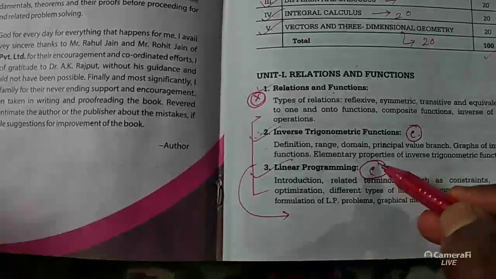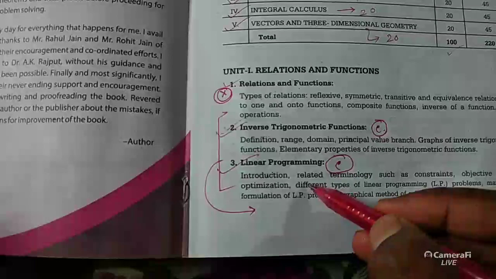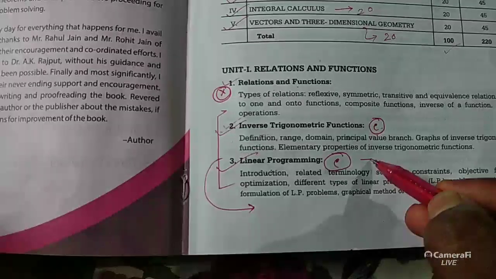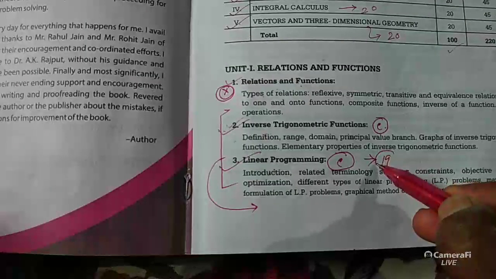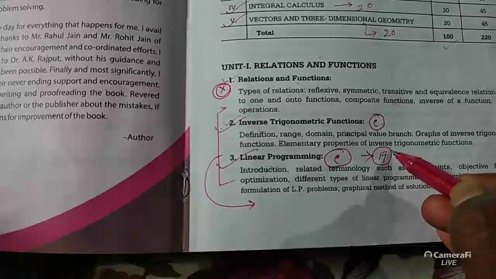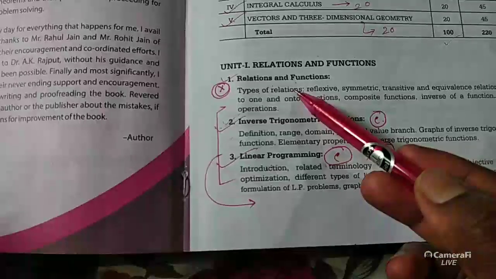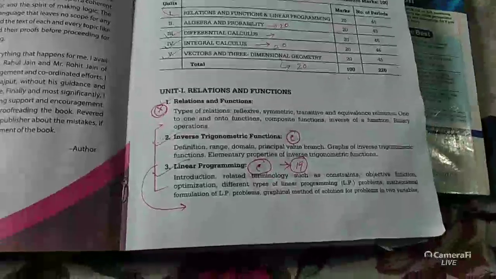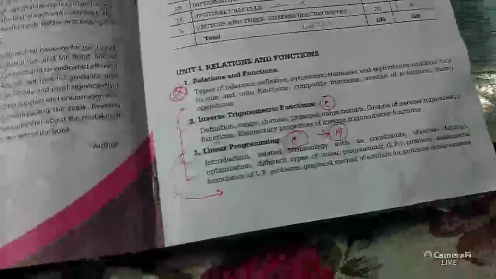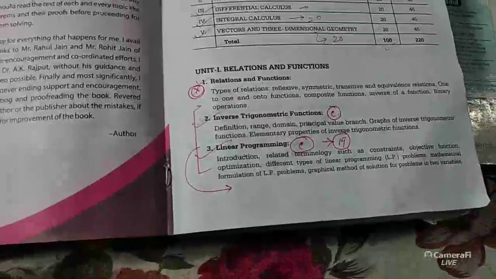From these two chapters they can score 10 marks. C group student I am telling, they can leave relation function, no problem. Okay, because after study they are in a position to answer all the question. Just if you leave this chapter you will lose only 1 mark, that is short question.